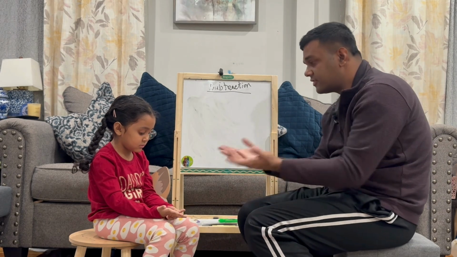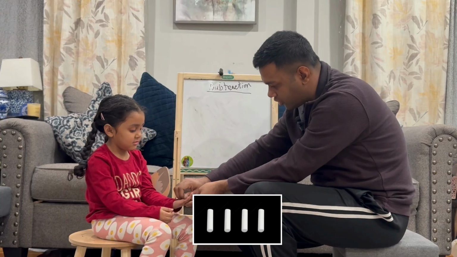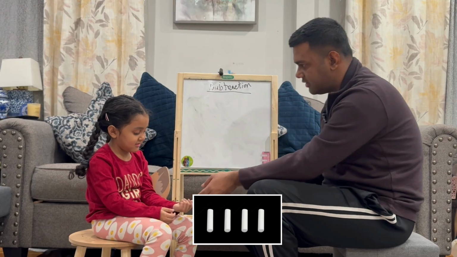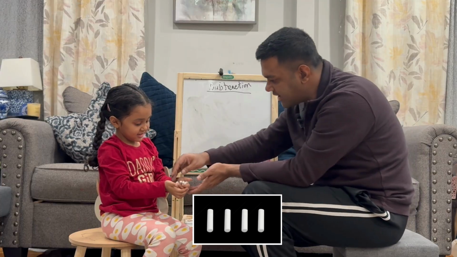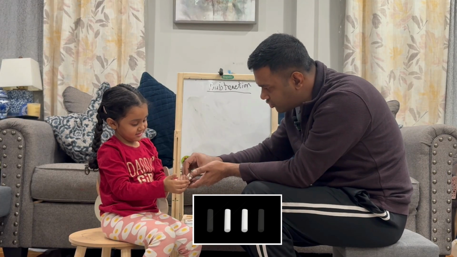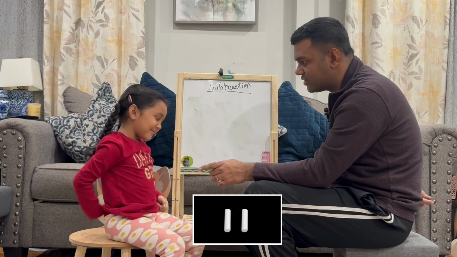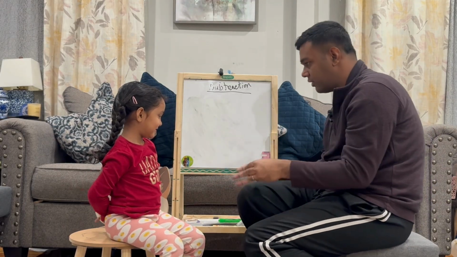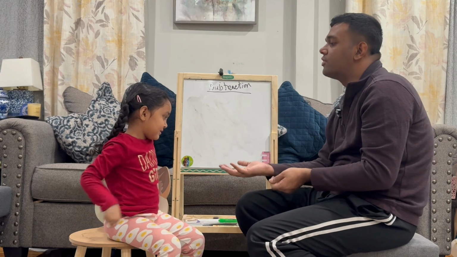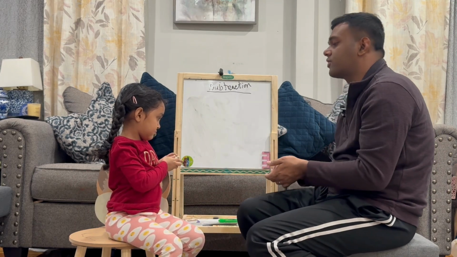The subtraction is you are taking away. For example, let's say you have 4 chalks, right? You have 4 pieces of chalks. Show it to me, and I take away 2 chalks. Then how many do you have left? 2. So this is called subtraction. Subtraction is taking away. You have something and you take away something, and whatever were the remaining, that is the result. So that is called subtraction.